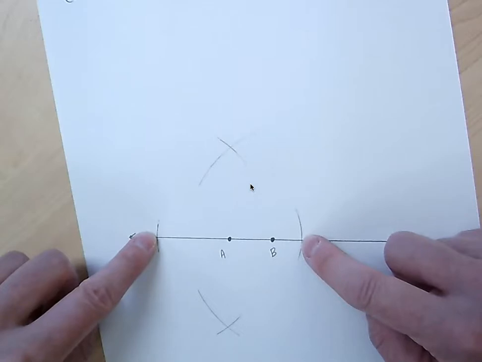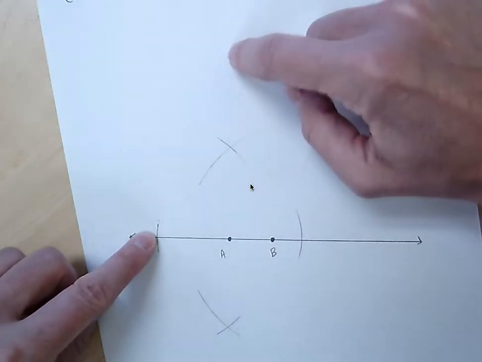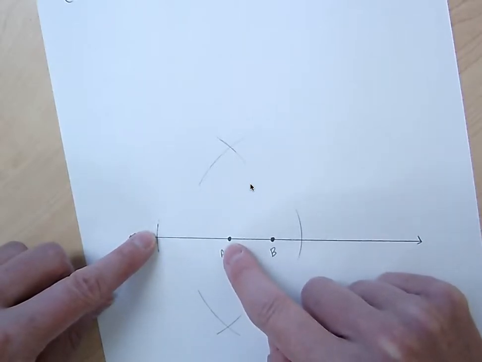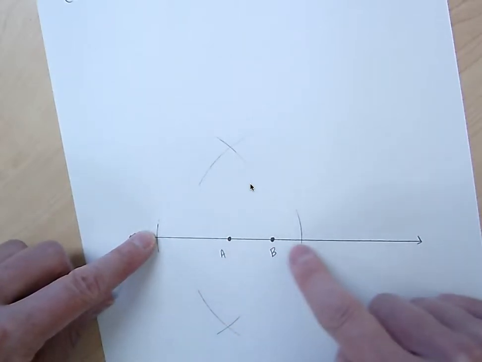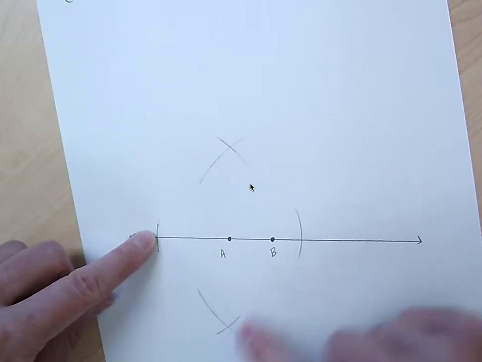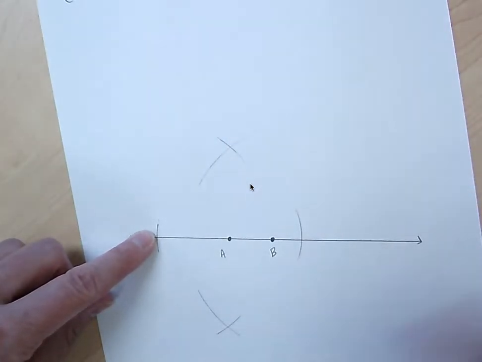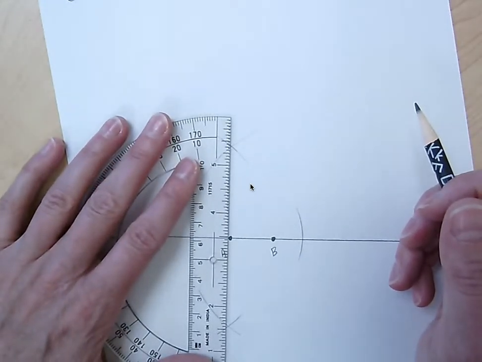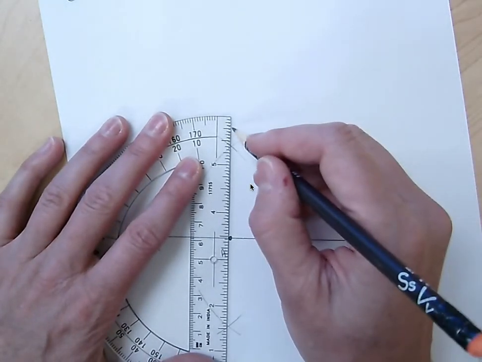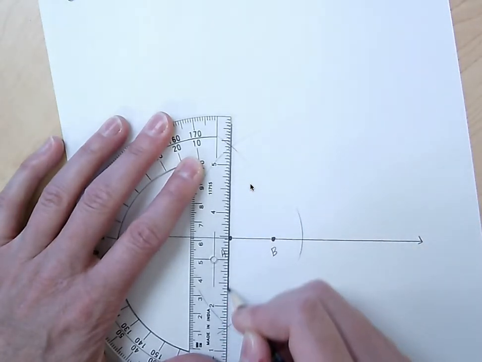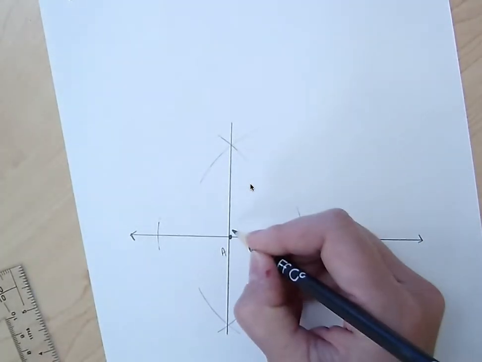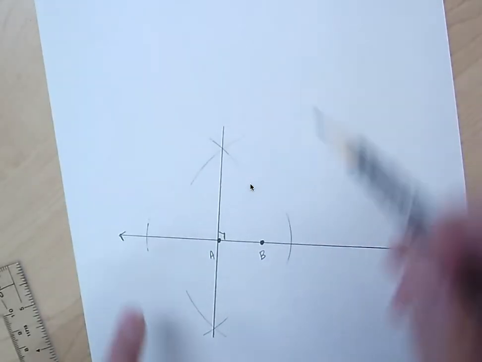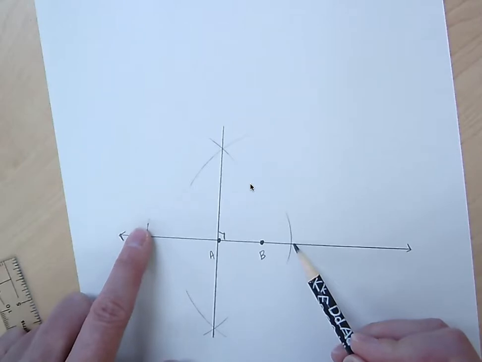Now what I've just created are 2 points that are equidistant from the endpoints of this segment. Therefore, they have to lie on the perpendicular bisector of this segment. A is the midpoint because these 2 arcs are equidistant from A, so A must also lie on that perpendicular bisector. So I am going to draw my line through A, okay? And we know this is perpendicular because this line is a perpendicular bisector of this segment.